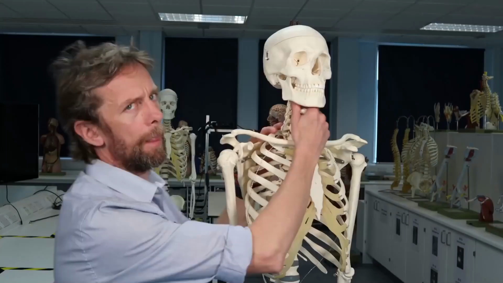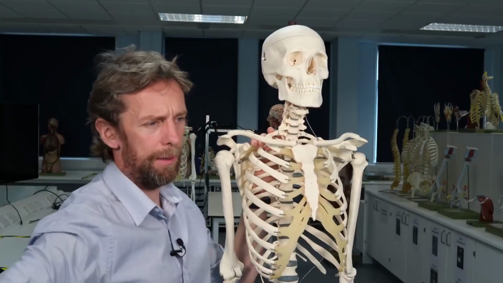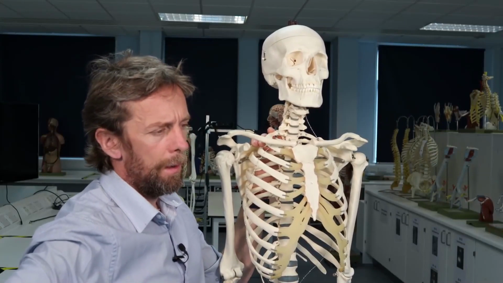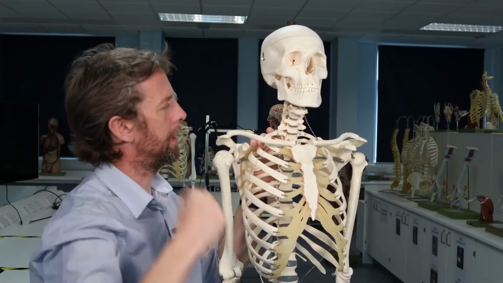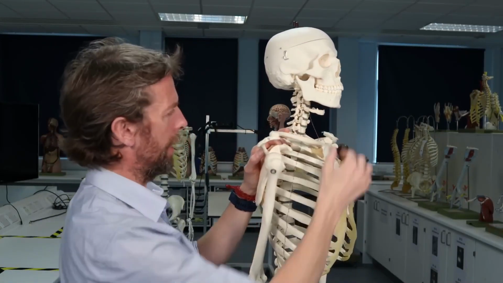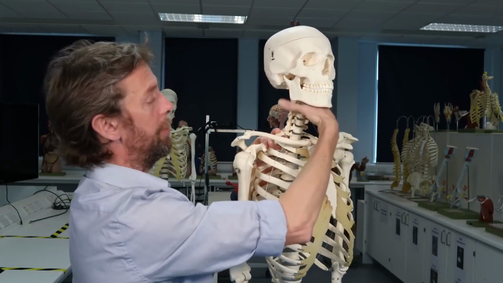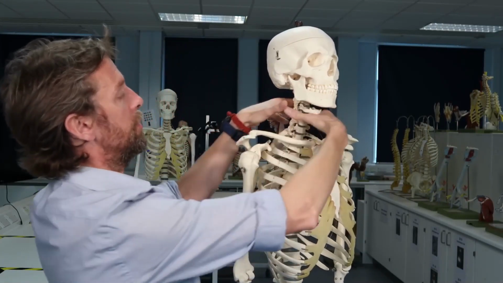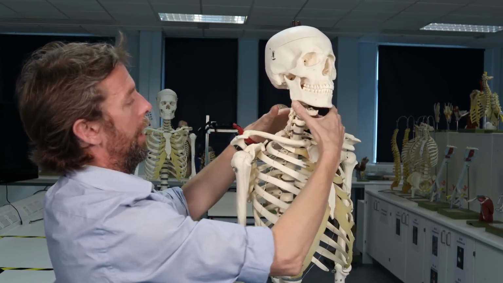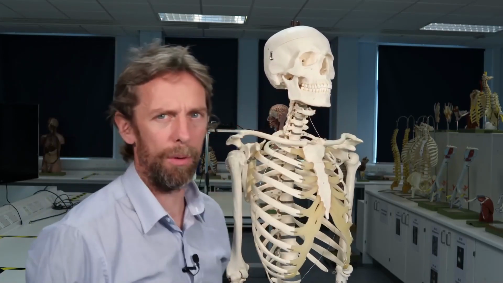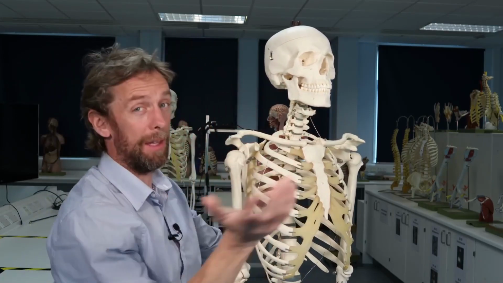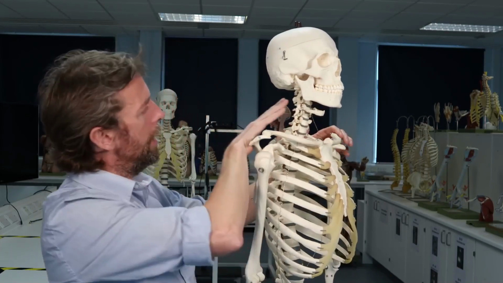That's the hyoid bone. The hyoid bone often comes up in crime TV programs, because the idea is if it's broken, somebody's been strangled to death, whereas if they've been hung, it's not broken. That's not the whole story, but that's where you might have heard of the hyoid bone before.